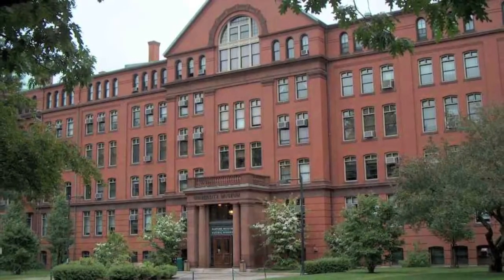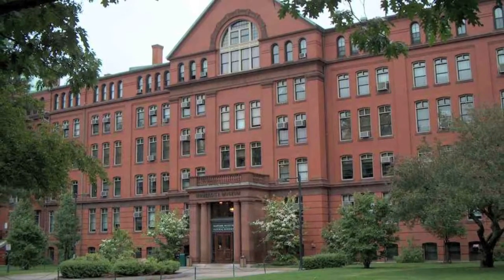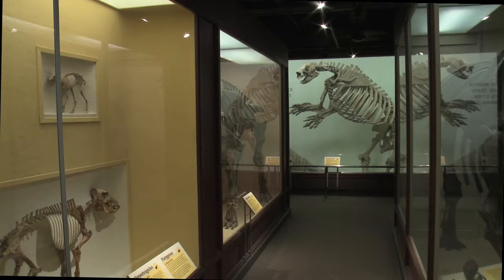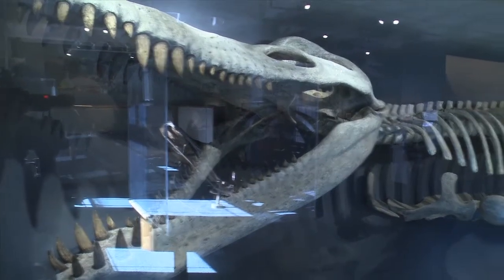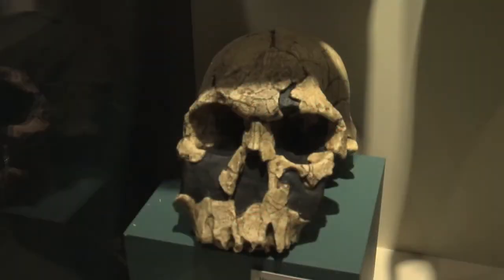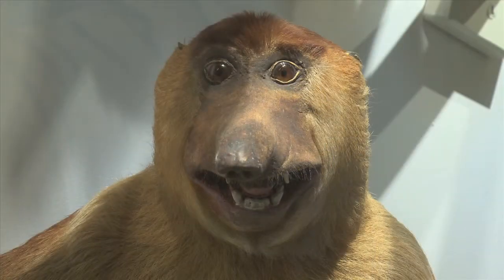I want to welcome you to the Harvard Museum of Natural History. The museum was founded about 150 years ago on the campus of Harvard University. It is filled with amazing specimens from all over the world. Some are huge, others are small, some are ancient, and some are just surprising.